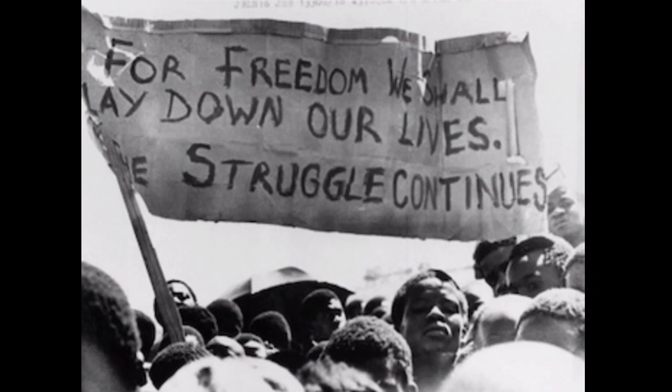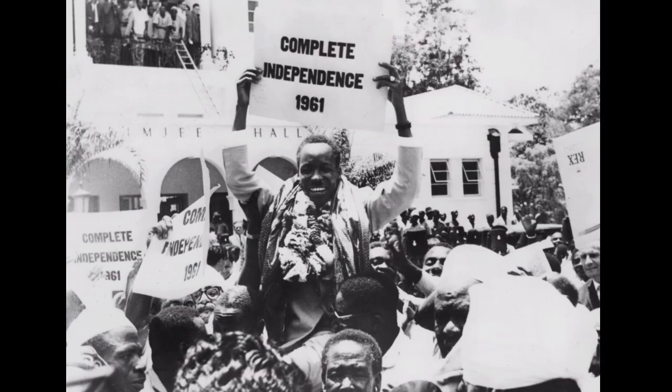The process of decolonization. The process of decolonization varied across different regions, with some countries achieving independence peacefully, while others had to fight prolonged wars of liberation. 1. Asia, the early wave of decolonization. Decolonization in Asia began earlier than in Africa, with India leading the way.